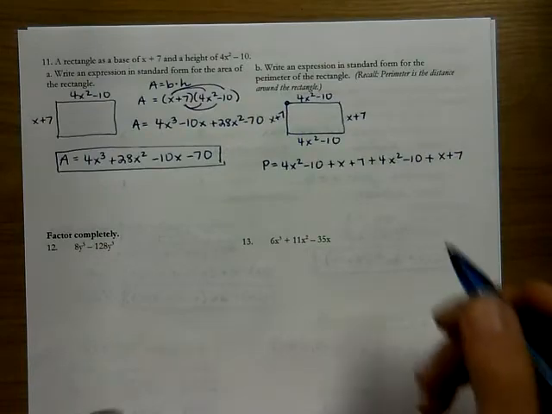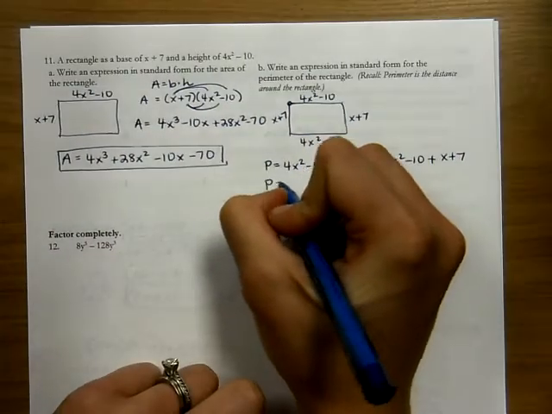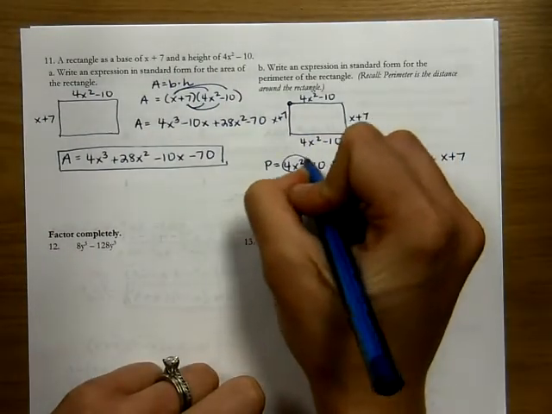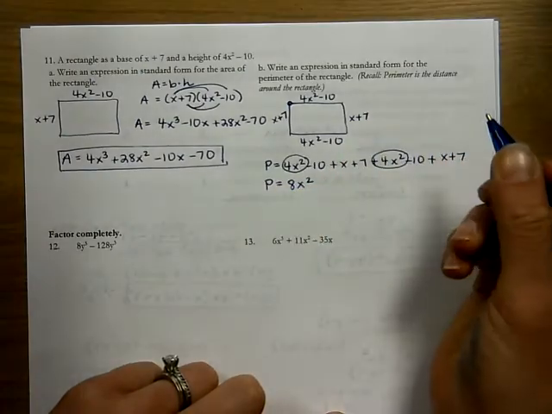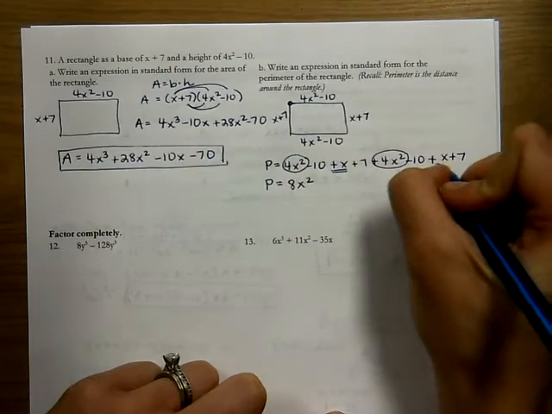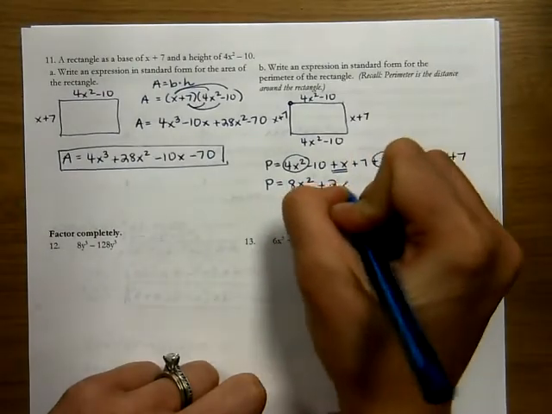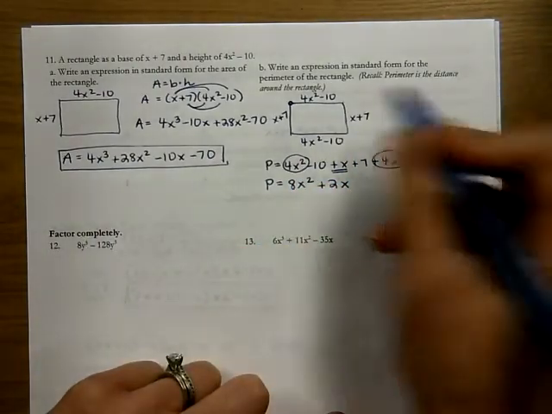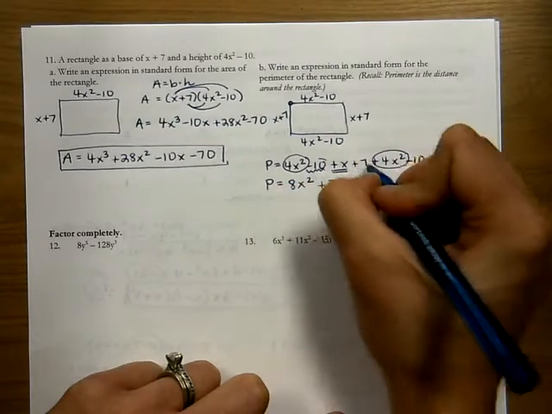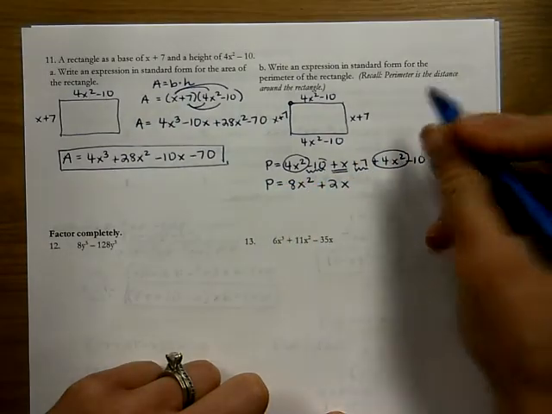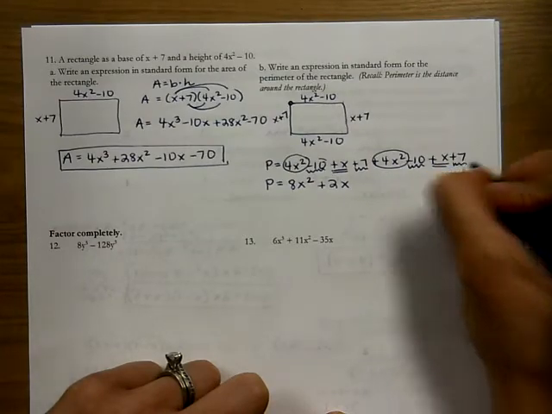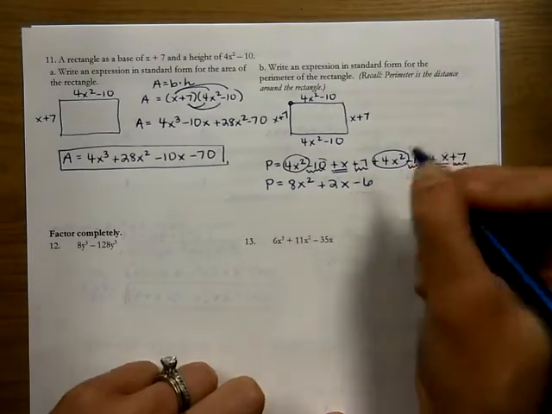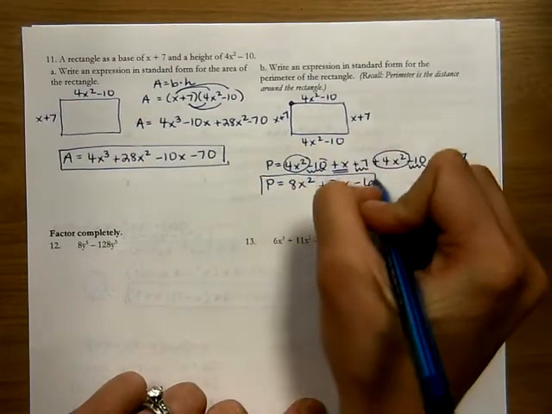And from here, I can combine like terms. So all my x squared terms, I have 4x squared plus 4x squared gives me an 8x squared. My x terms, x plus x gives me plus 2x. And then now I add all the constant terms. So negative 10 plus 7 is a negative 3. Negative 3 plus a negative 10 is a negative 13. And plus 7 is a negative 6. So this would be the expression for the perimeter.